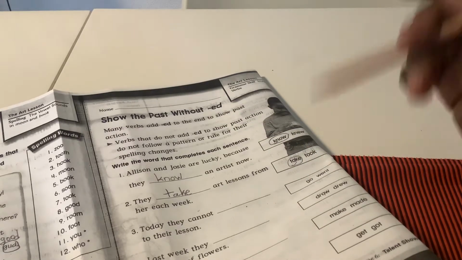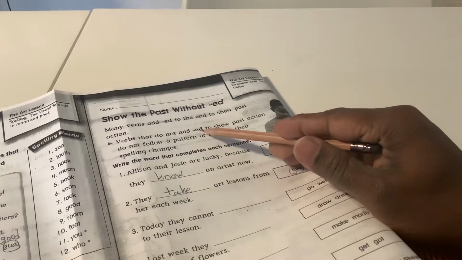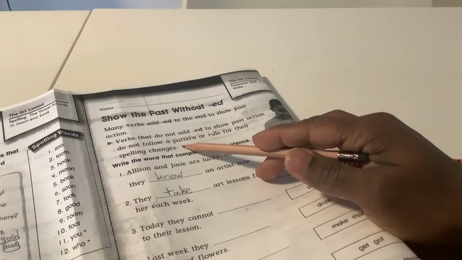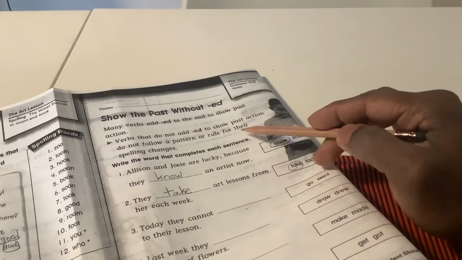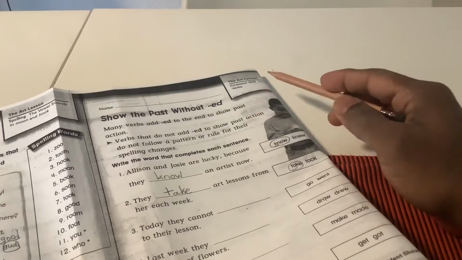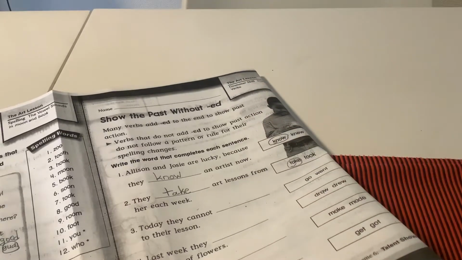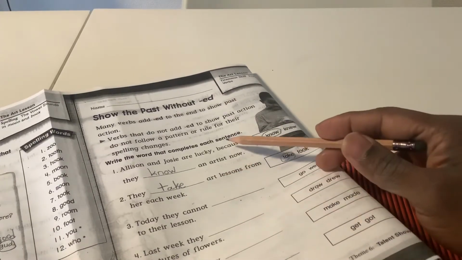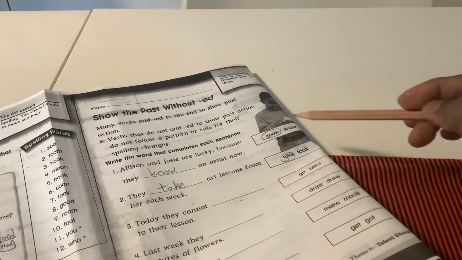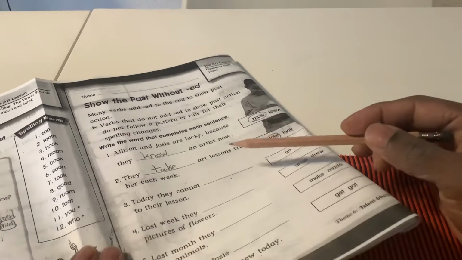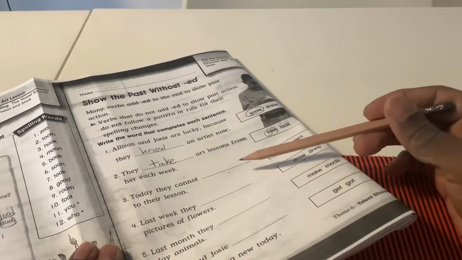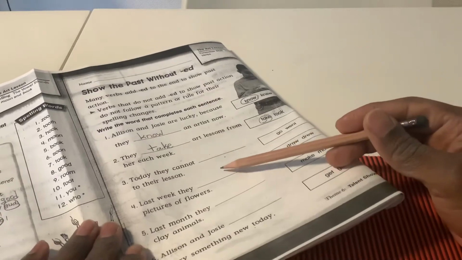We learned that verbs that do not add ed to show past action do not follow a pattern or rule for their spelling changes. That's why they are called irregular verbs. So this is a review for many of you. We had to write the word that completes each sentence. We did numbers 1 and 2 together. Now, let's look at the answers for numbers 3 through 6.